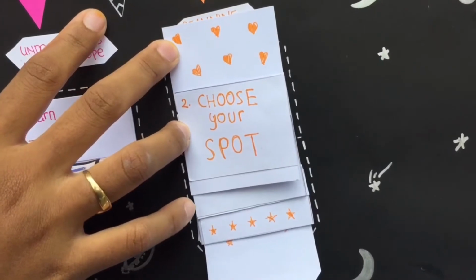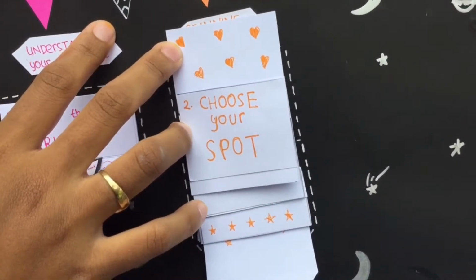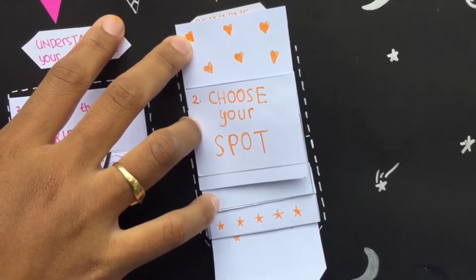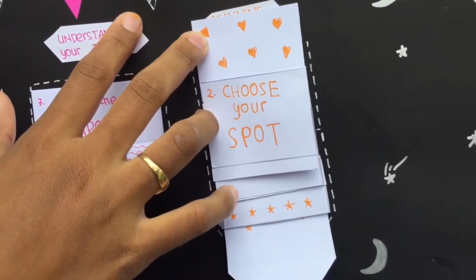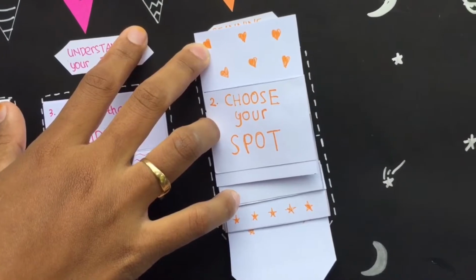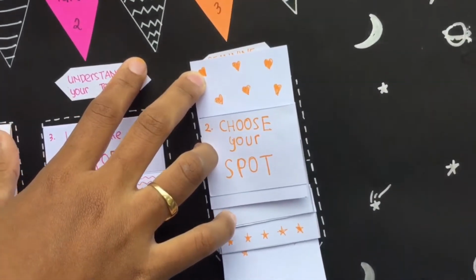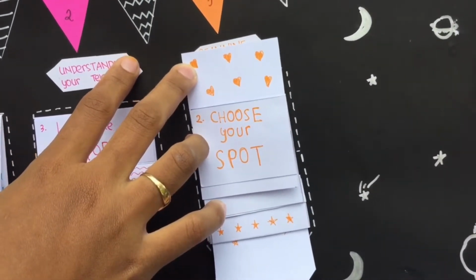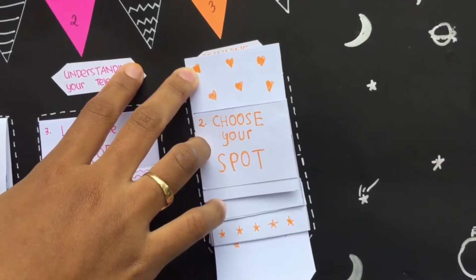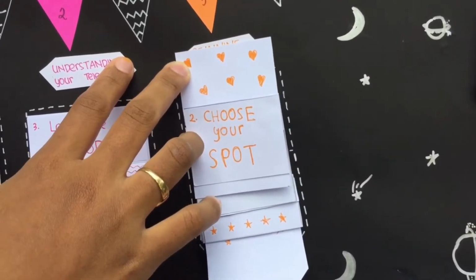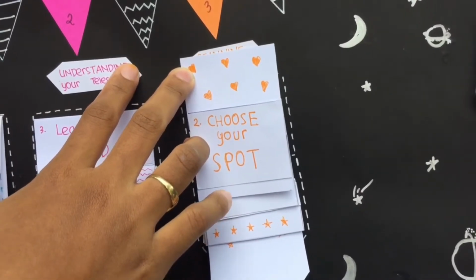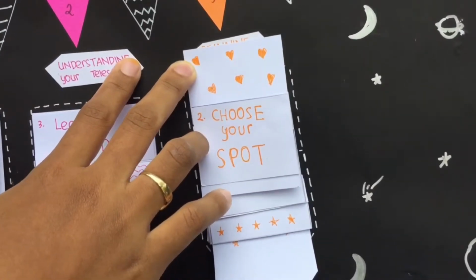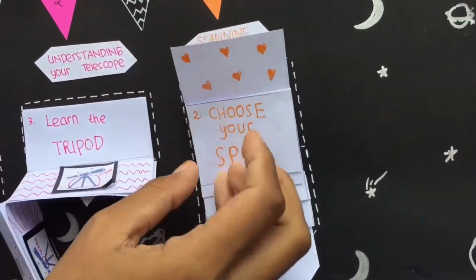Number 2, choose your spot. You'll need to choose your spot carefully. Once you decide what you're looking for and where it will be, you can see Hilal in East Java, in Lamongan, Gresik, Bojonegoro, Blitar, Jombang, Pasuruan, Jember, Banyuwangi, Ponorogo, and other places.